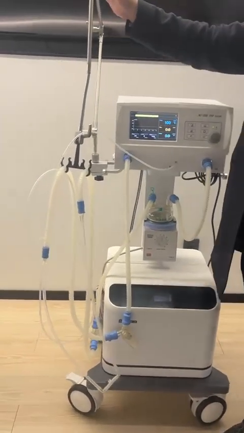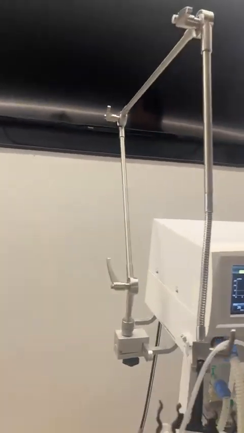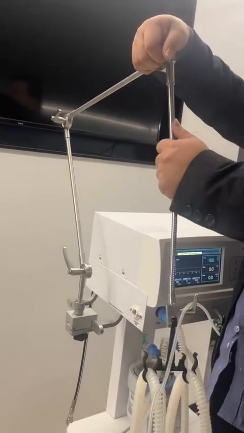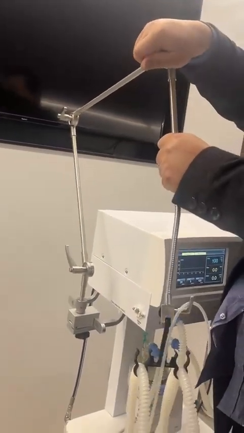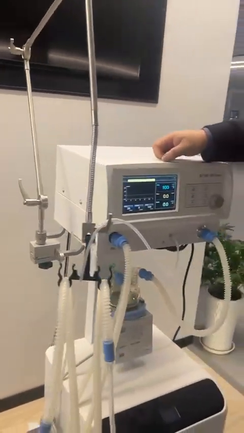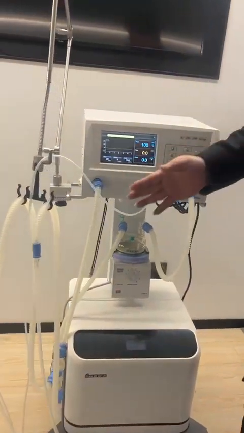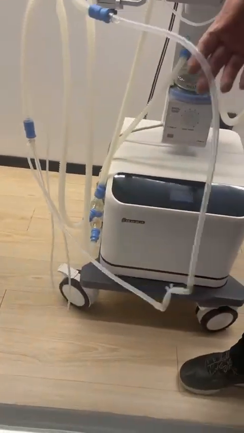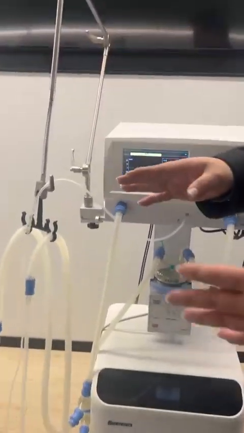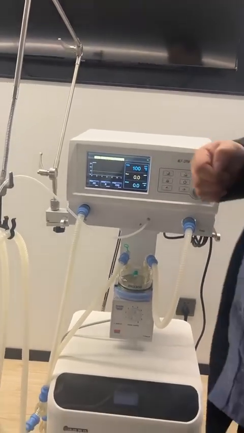And also for this handle, we can see it has 1, 2, 3 positions to be adjusted. No matter which position, we just loosen the screws, and it's very easy for us to move it. So why do we have this design? Because usually when you are using this machine for the baby in the incubator, the nasal probe or the nasal mask lies on the baby's face. So we can adjust this to make the mask or the nasal probe fit better on the patient's face.